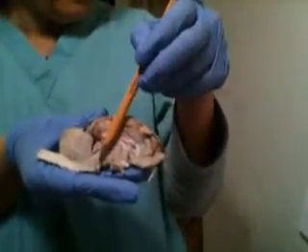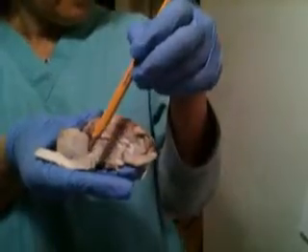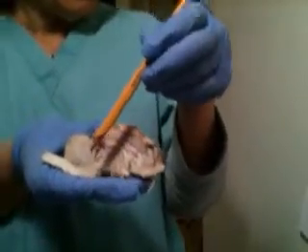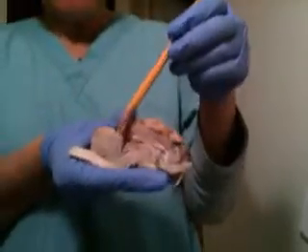Okay, and let me see. This is the cerebellum.